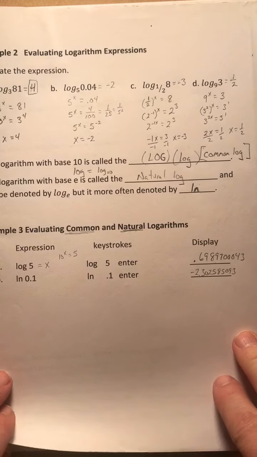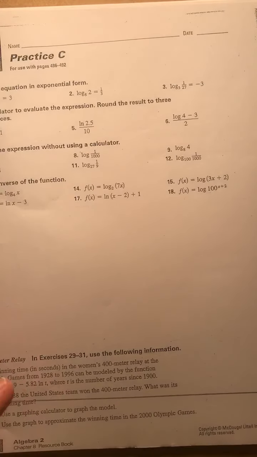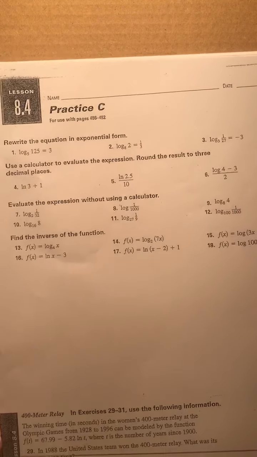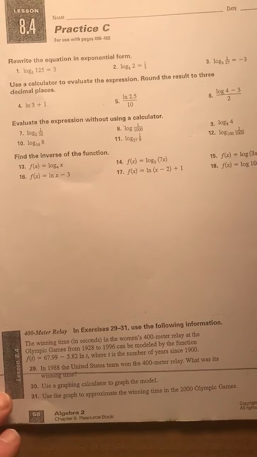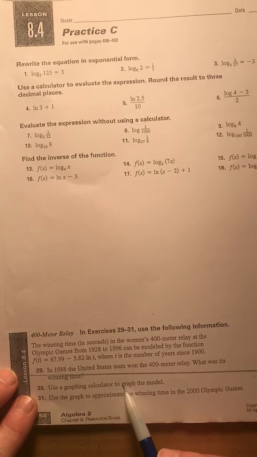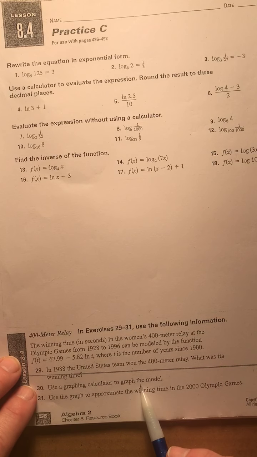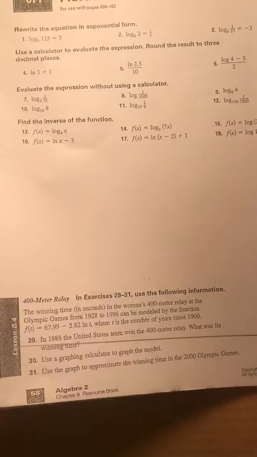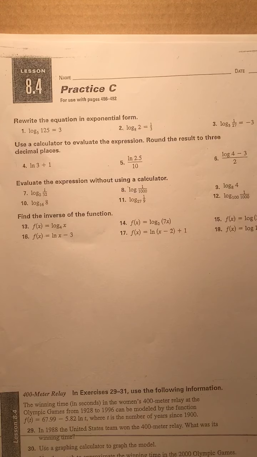The homework assignment is right here. You've got this 8.4 Practice C worksheet, and I want you to do all of it. You can use the graphing calculator to graph this model if you want. I don't need to see it, just for 30, you can do it in the graphing calculator. I just want you to really use 30 to answer 31, which should help you. So that's your homework, and that's it for today.